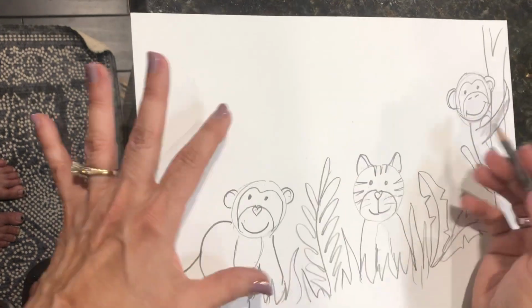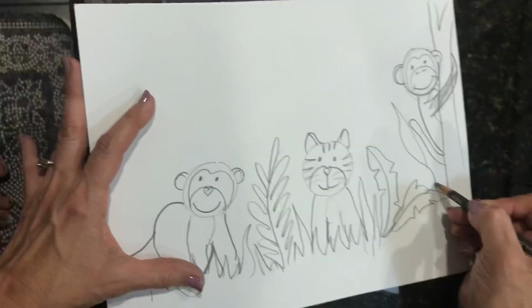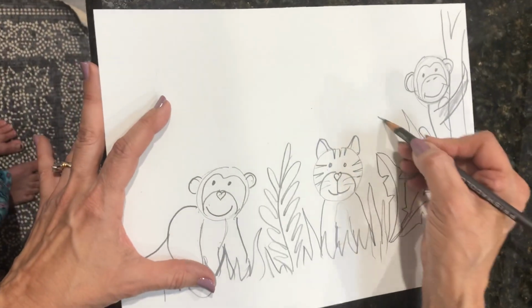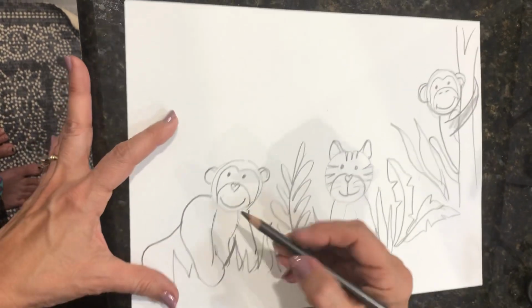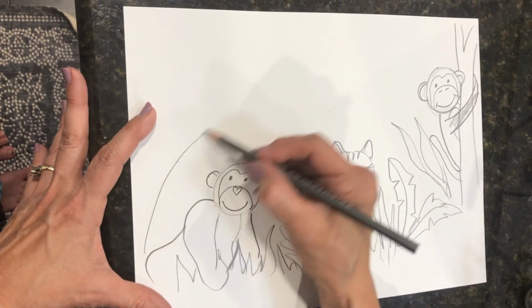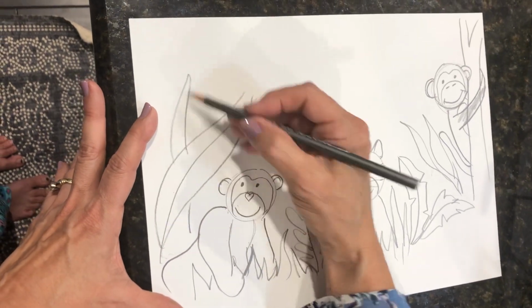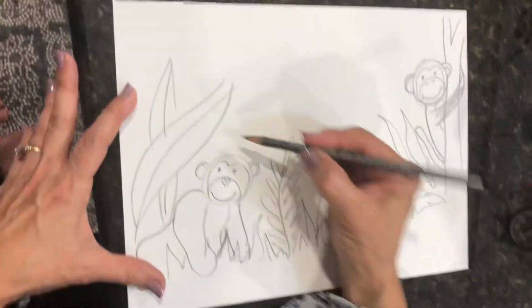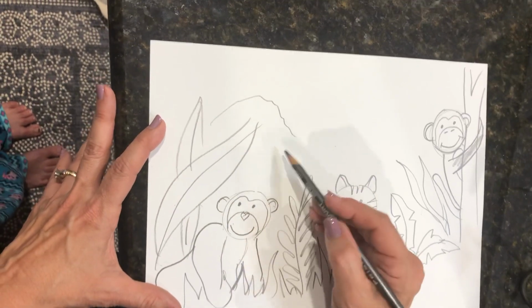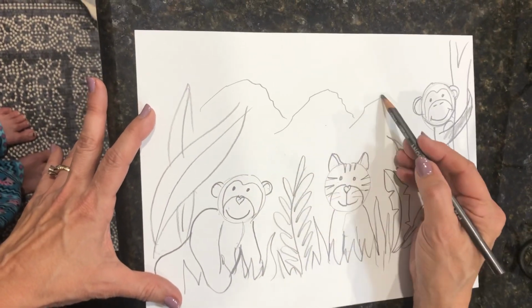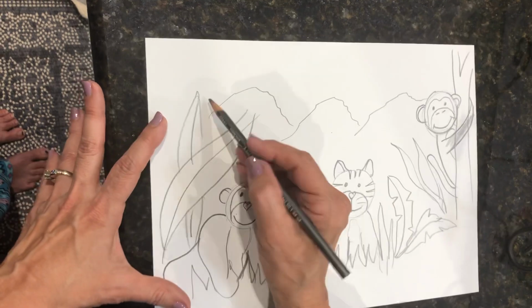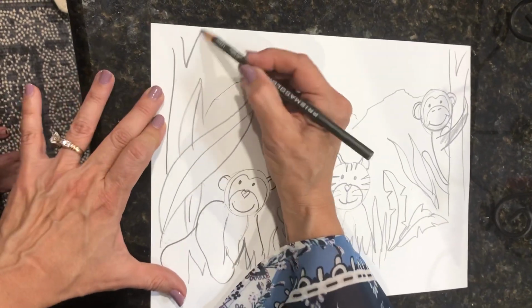And so we're gonna fill the space with plants and vegetation that is sort of typical to the jungle. And usually in the jungle, the plants just grow really big. So we're gonna put some kind of big leaves. And we're gonna put like more trees in the background. You see how the lines are overlapping? You can put trees that go like this.